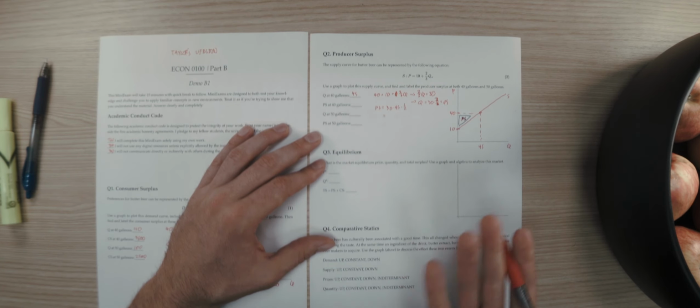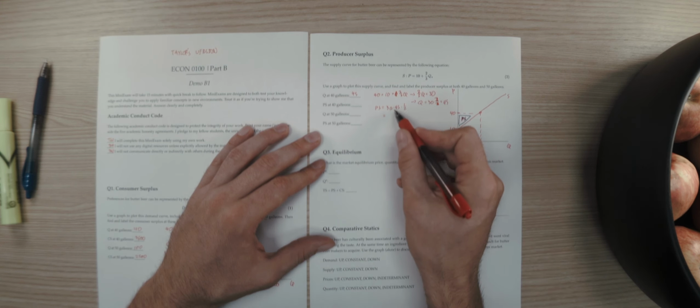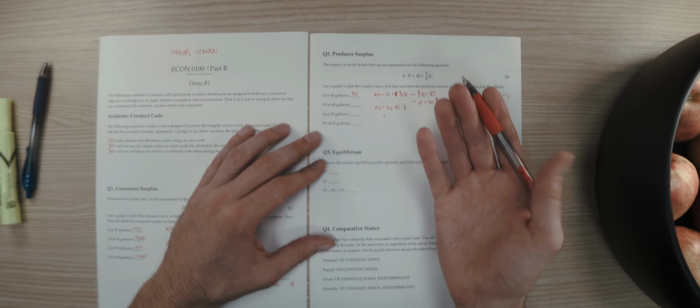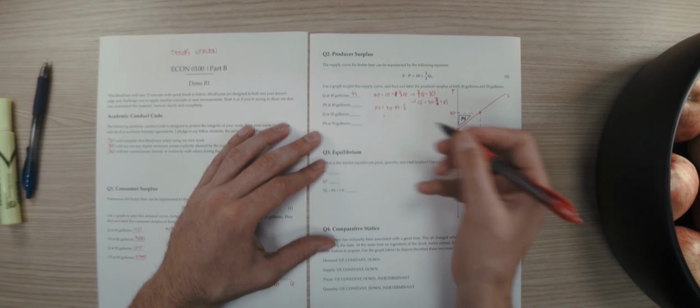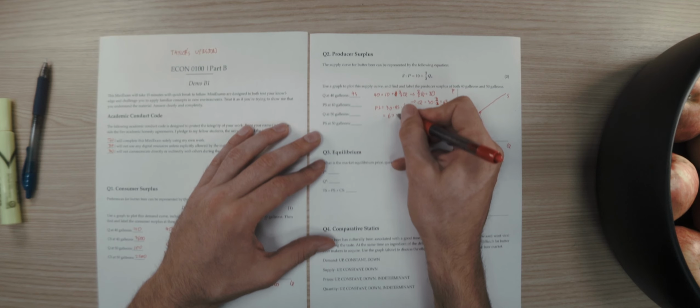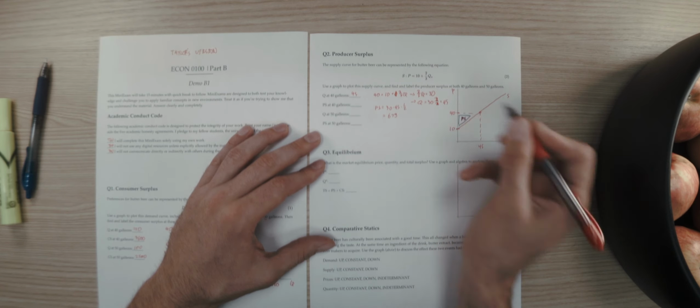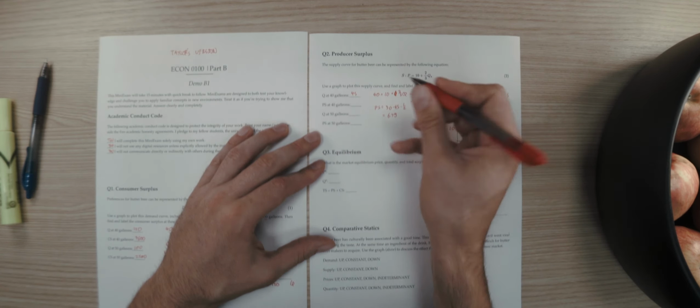So this thing becomes 30 divided by 2 is 15. You can plug this into a calculator, and what I get is 675. All right.